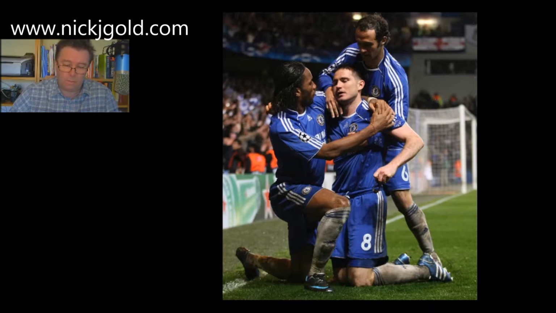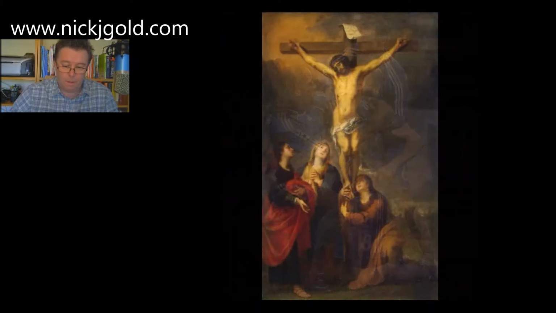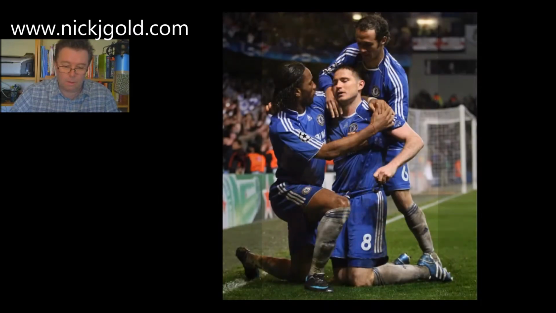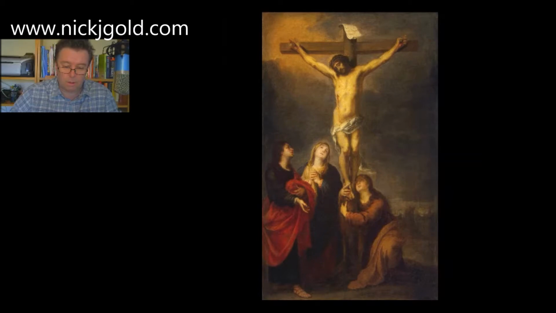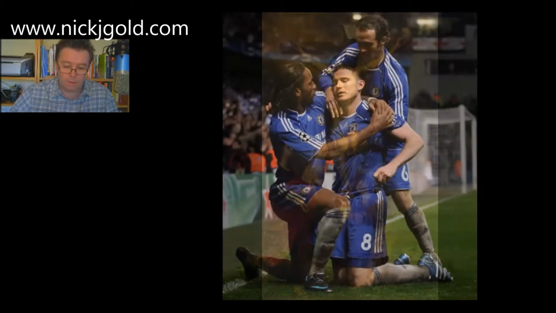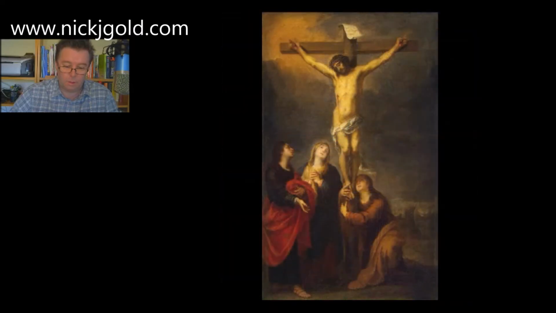You can imagine that the player there, Frank Lampard, has just come down off the cross after a crucifixion, and the other players, his teammates, are consoling him. There's a Renaissance crucifixion painting. Look at the similarity there, the expression on the faces, the gestures. Really, a really strong similarity, I think, between those two images. It's quite fascinating.